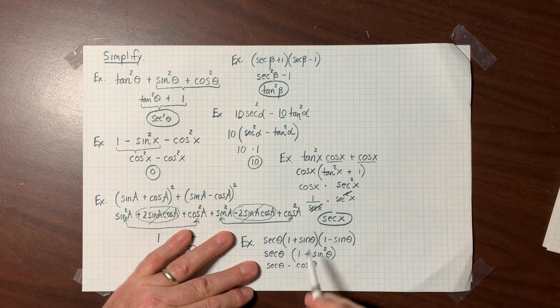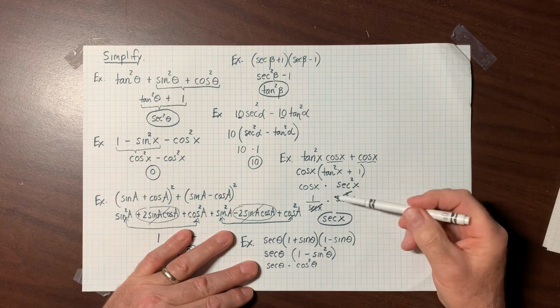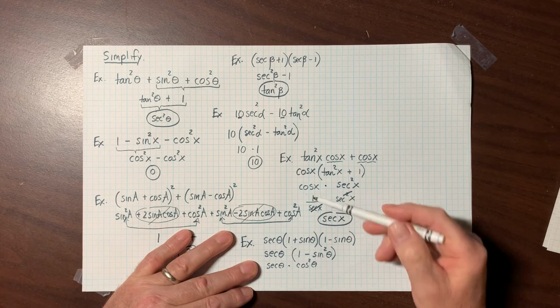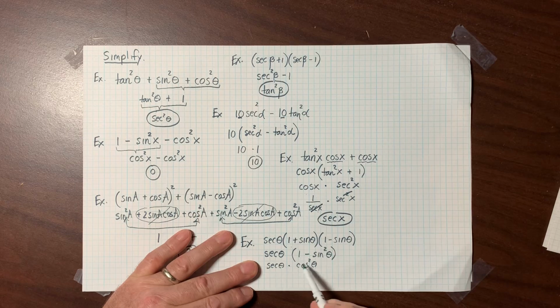Now, just like I did in the last problem, I'm going to substitute 1 over cosine for that secant. Now, this cosine in the denominator would cancel one of these cosines in the numerator, and I'm home. The final would be the cosine of theta.